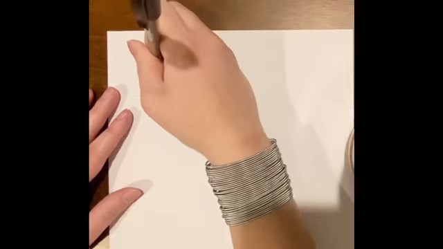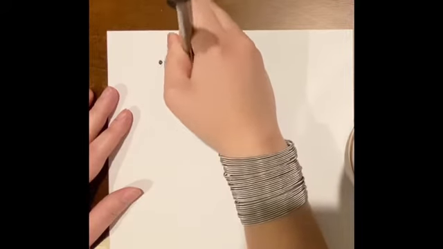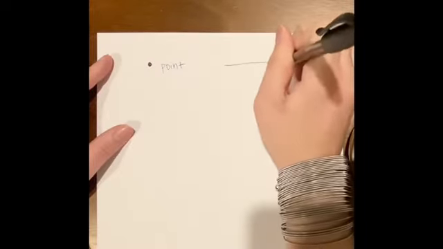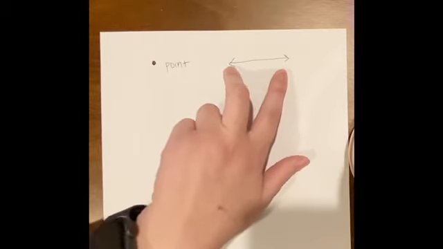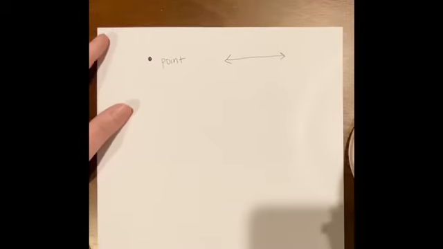So for 4th grade geometry terms, some of the major ones we talked about. There is a point, which is a place in space. A line. A line is made up of points, and it ends with arrows because it will go on and on forever.